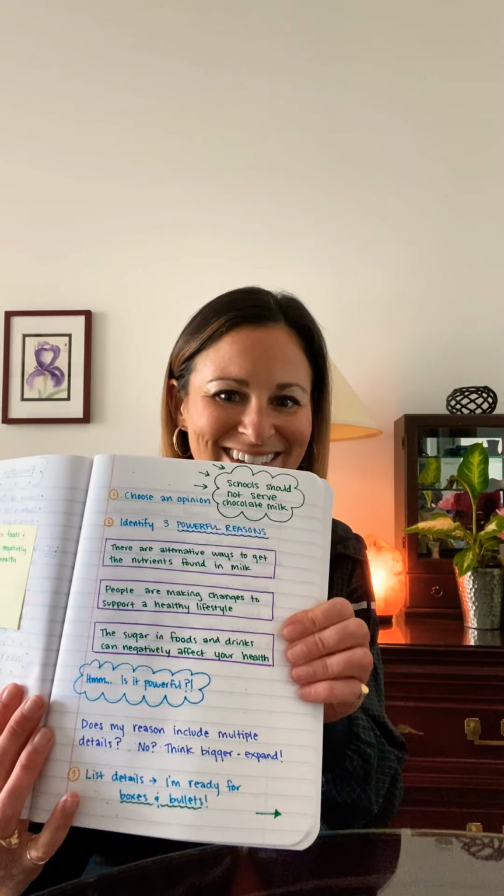Now, I have 1, 2, 3 reasons why schools should not serve chocolate milk. I'm ready for boxes and bullets. Remember I said I put these in boxes? Now I'm going to show you why. Each one of these will be the box, and I need the bullets. So I've done this work for most of my reasons. I did it ahead of time so that this video wasn't too long. So I'm going to show you that, and then I'm going to work to help you do that too.